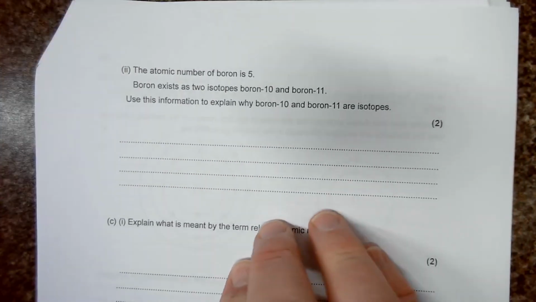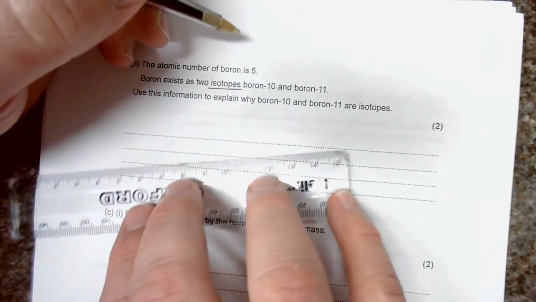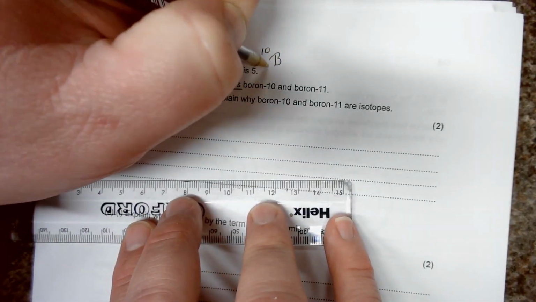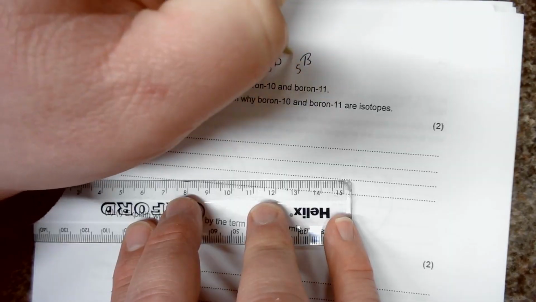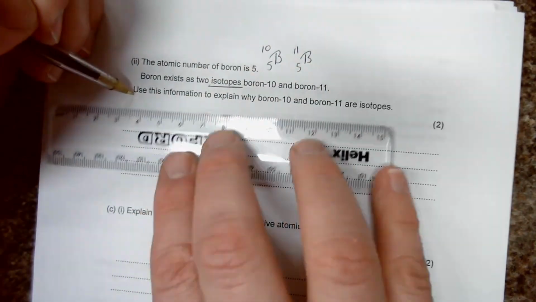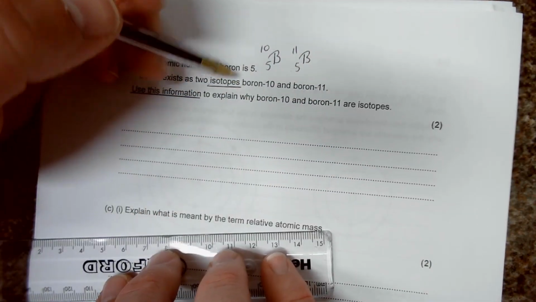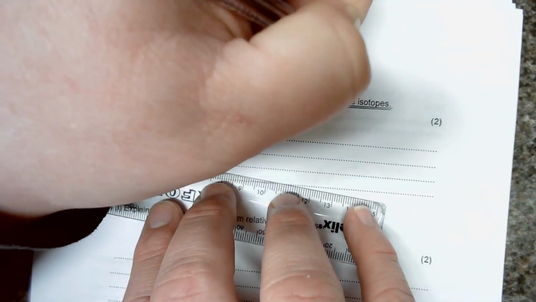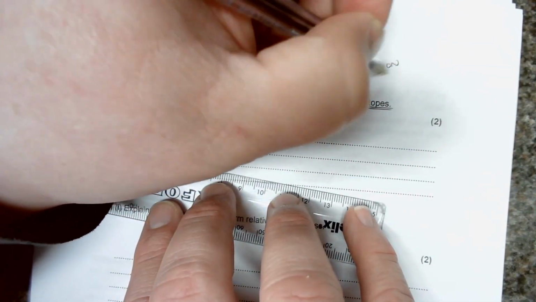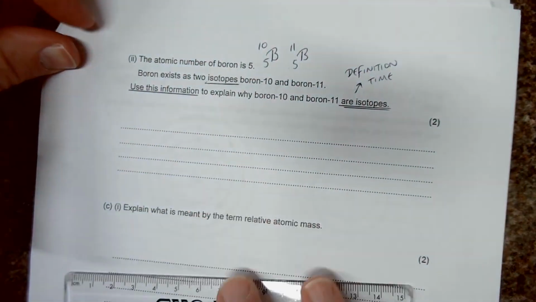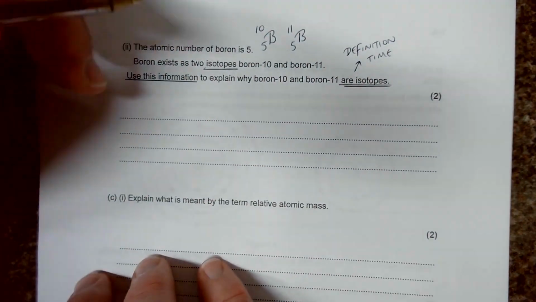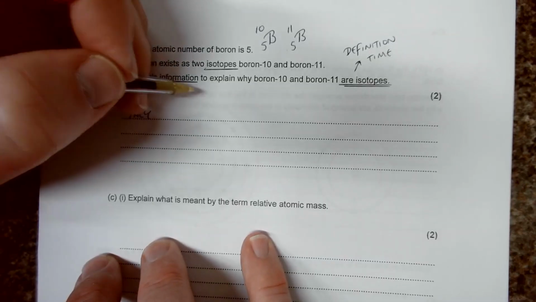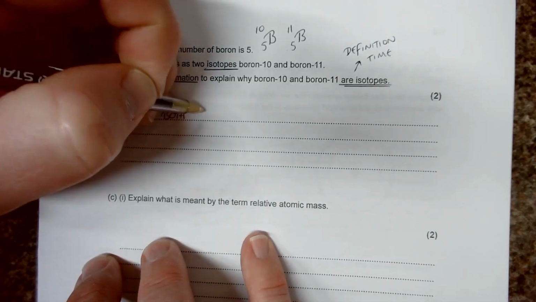Part 2, the atomic number of boron is 5, and then we're talking about isotopes. So we've got boron 10, which means that isotope's got a mass number of 10. And then we've got boron 11, and it says use this information. So you've got to talk about having different numbers of neutrons, because we know that the atomic number 5 is the number of protons, but the number of neutrons changes from 5 and 6, because 5 plus 5 is 10 and 5 plus 6 is 11. So we need to talk about that.